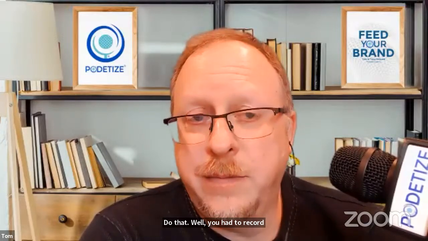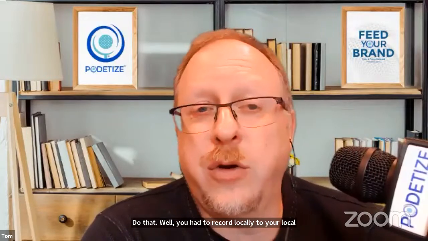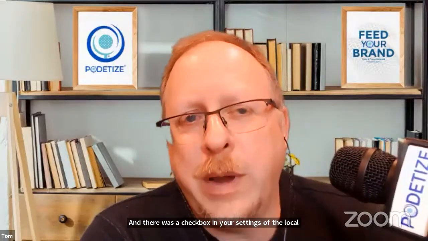And there was a checkbox in the settings of the local Zoom app on your computer you had to check so that it would record those split tracks. The way it's described in Zoom is the checkbox says save a separate audio file for each participant, I believe, or something close to that.